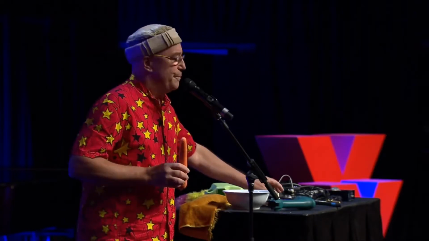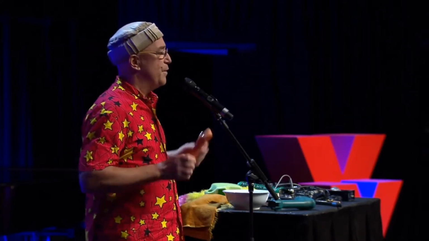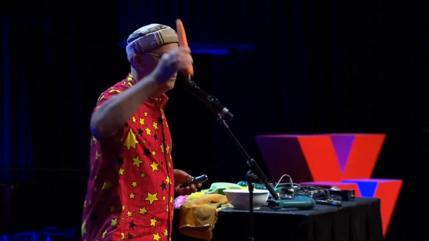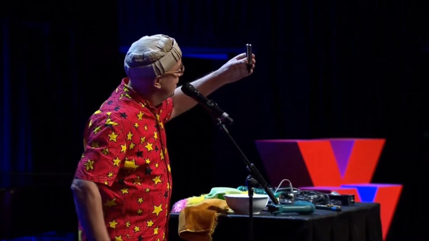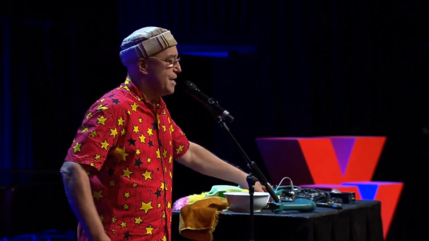A really good definition that I like of creativity is the putting together of two previously unrelated things, could be objects or ideas, and creating something new. So I'm going to take a carrot and a saxophone mouthpiece, and I'm going to give you a very quick demonstration on how to make your own instrument.